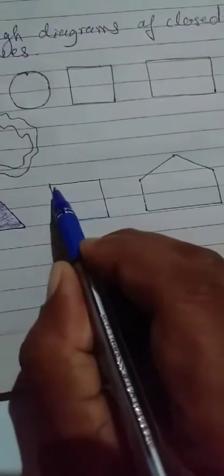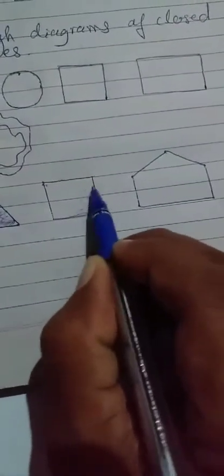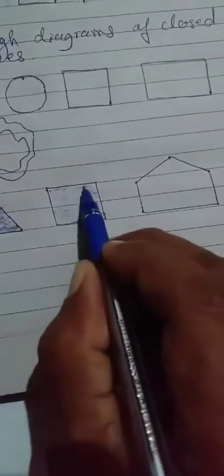This is also one of the polygons. Now its interior is shaded. Similarly, this is also one of the polygons. Shade its interior. Its interior is shaded. So all these are the polygons. Its interior is shaded. Interior means the internal area of the polygon.